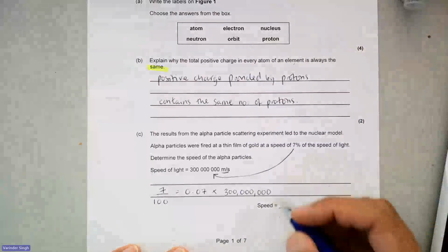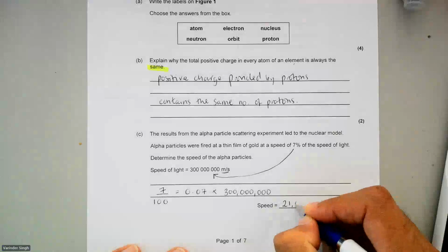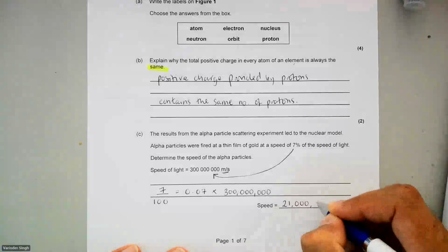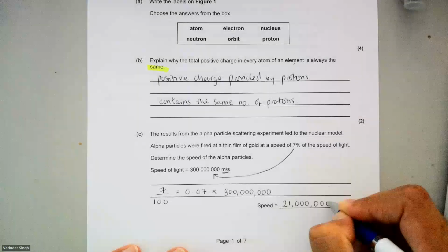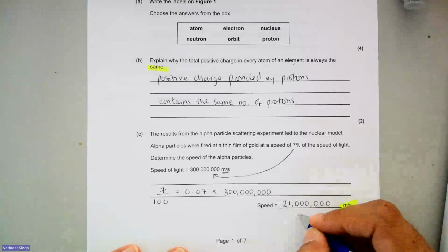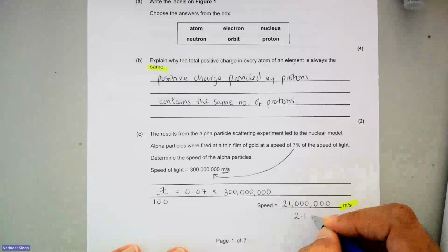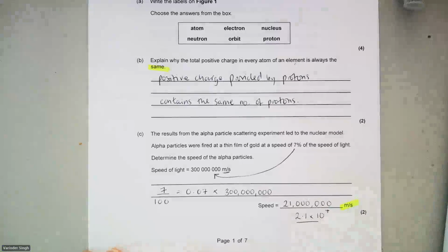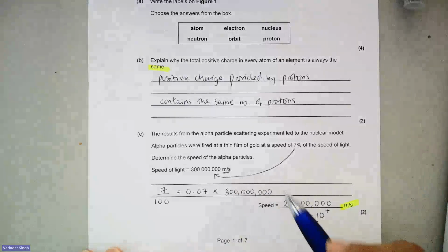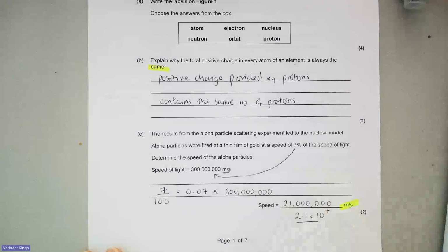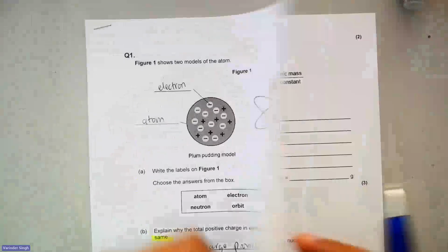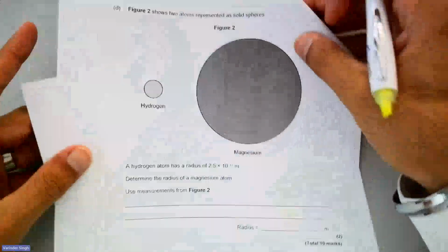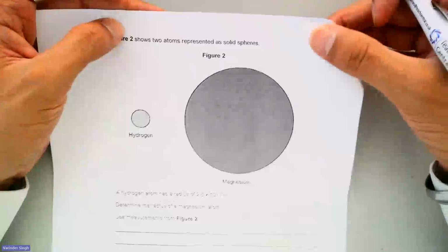And we get 21 million meters per second. Or if you wanted to, you could state that as 2.1 times 10 to the 7 in standard form. But there's no requirement to do that. It doesn't tell you to do that, so you can leave your answer as 21 million meters per second. Okay, great. Moving on to the next part of the question, which is another maths question.